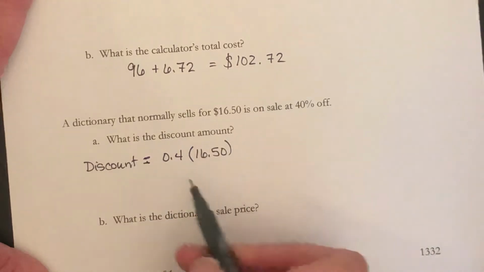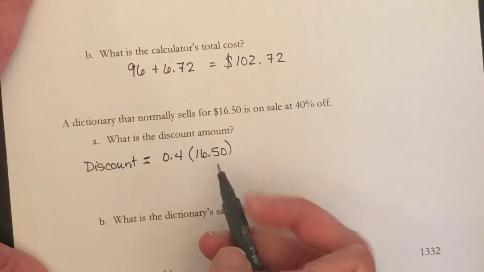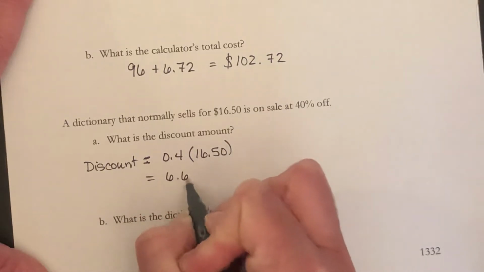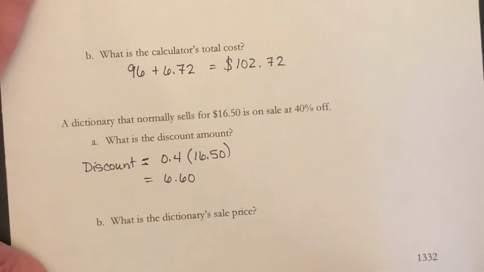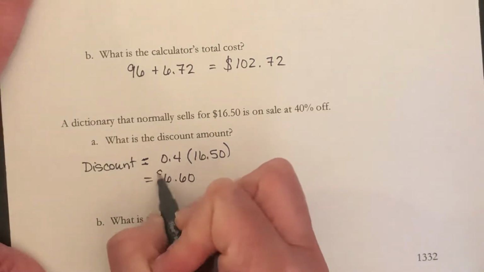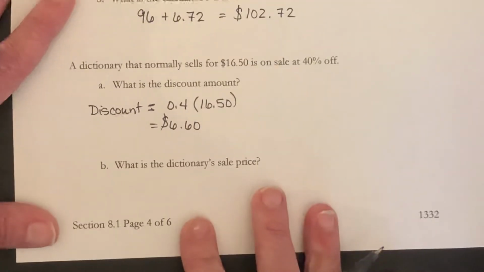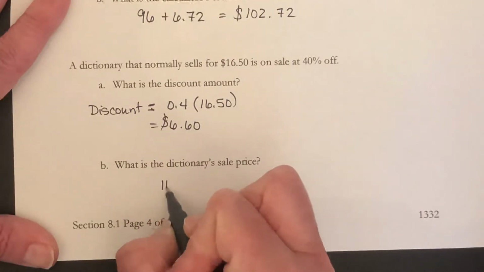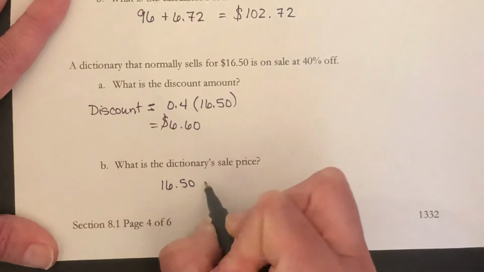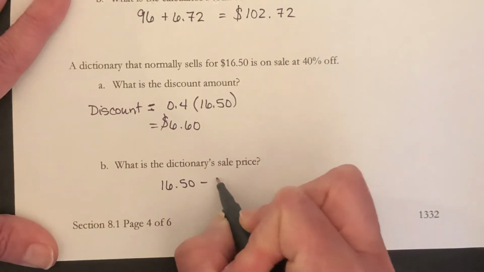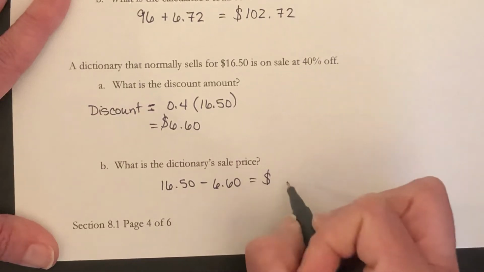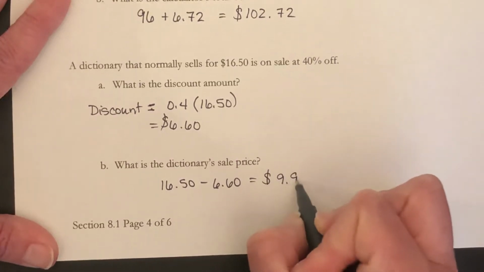If you multiply this, 0.4 times $16.50, you get $6.60. So to find the dictionary's sale price, you take the original, which was $16.50, and then you subtract off $6.60, and the sale price is $9.90.